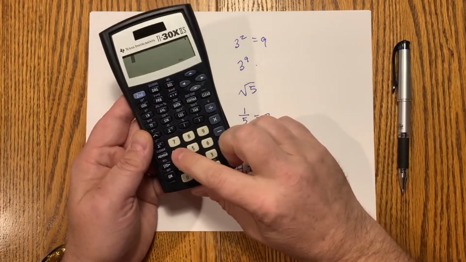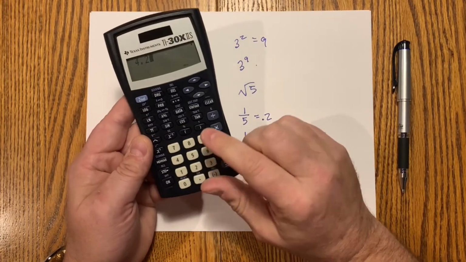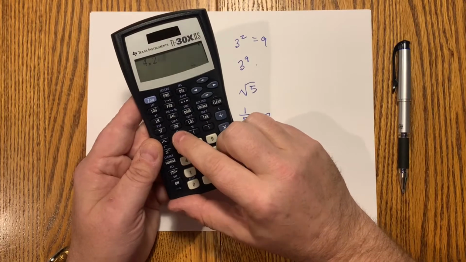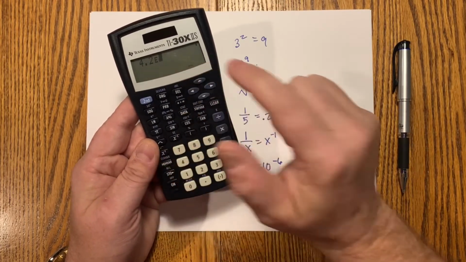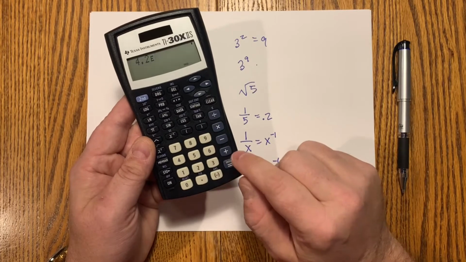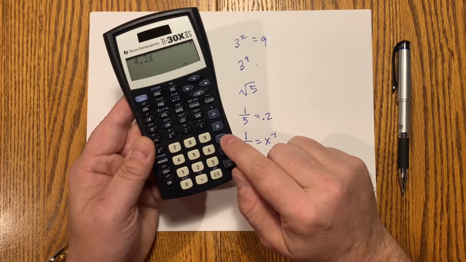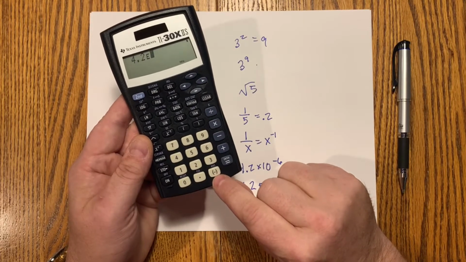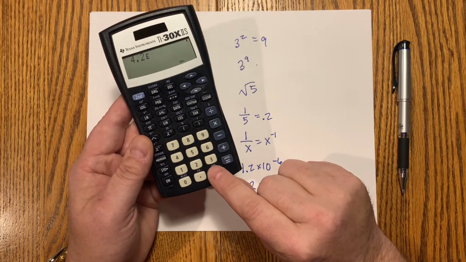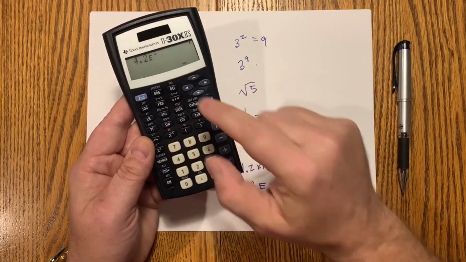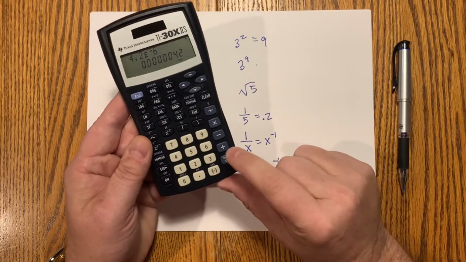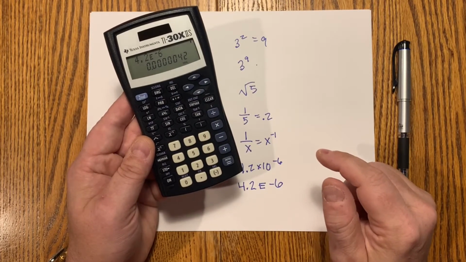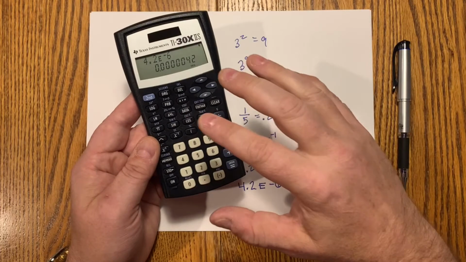So let's go through that. 4.2, and then I hit the second function, and then this x to the minus 1 button gives me that little E there. Then I have to type in negative 6. You don't want to use the negative button here for subtraction. That'll get you the wrong answer. You want to use this little button down here that has a minus sign in parentheses. So you press that, and it puts in a minus sign, and then you type in 6 and hit enter. And now it'll show you that number in regular floating point notation. So that's how you can type that in.